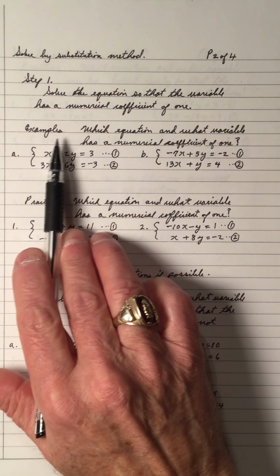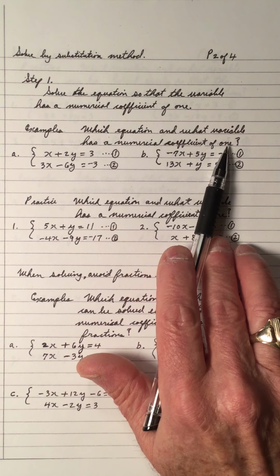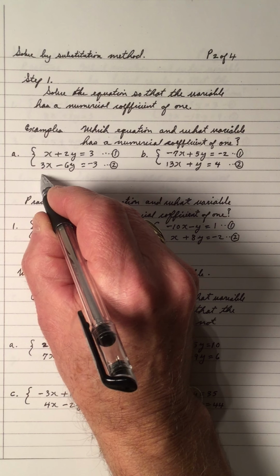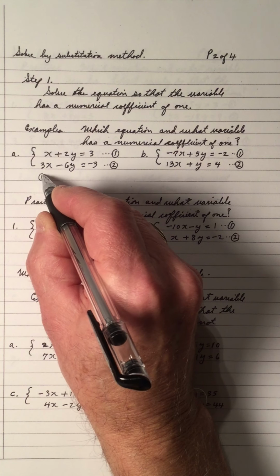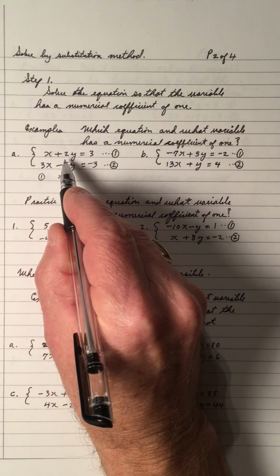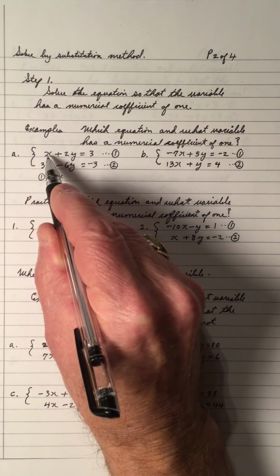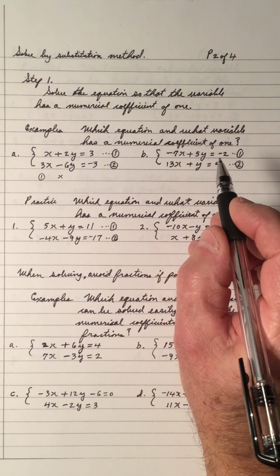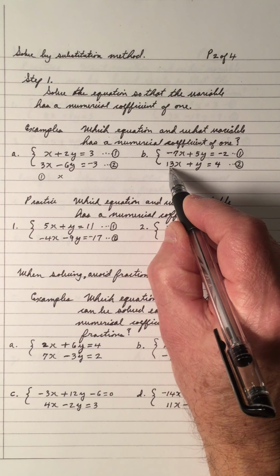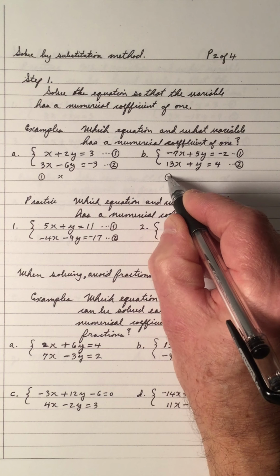So here we go. Examples: which equation and what variable has a numerical coefficient of 1? So equation 1, let's check. Oh, there's a 1. So the equation is number 1, and the variable with a coefficient of 1 is the x. Notice the numerical coefficient is 2 here, 3 here, and 6 here. So this is equation 1, and it is x. The second one, the numerical coefficient of 1. Negative 7, no. 5, no. 13, no. Yes.